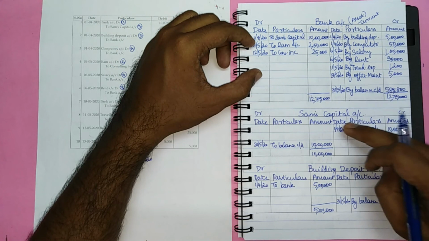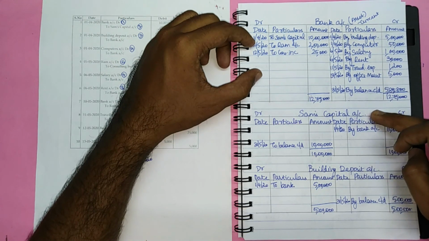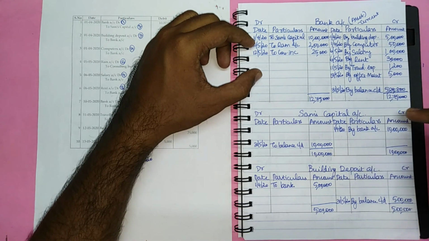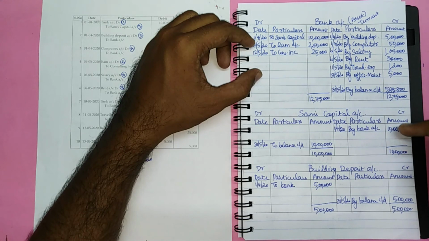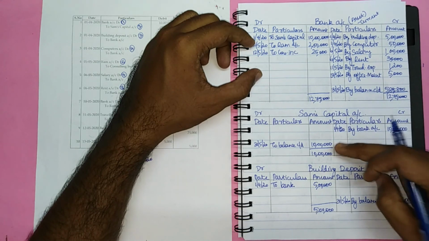And if you take Sam's capital account, it is owner's capital account and it usually has a credit balance. So whenever there is an increase, it will be credited. And here there is an increase because Sam has brought in capital through bank. So there is 10 lakh increase. And no changes have taken place during the 2 months period. So the closing balance is also the same amount.